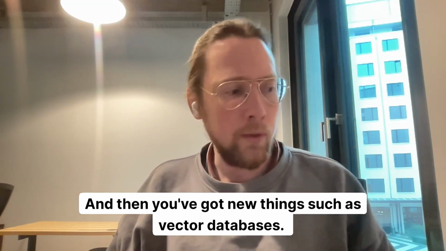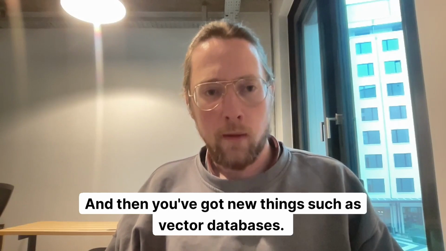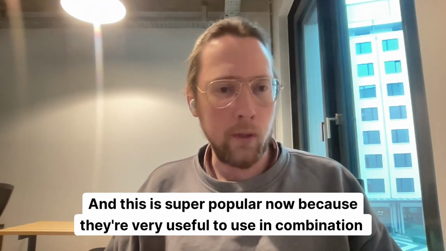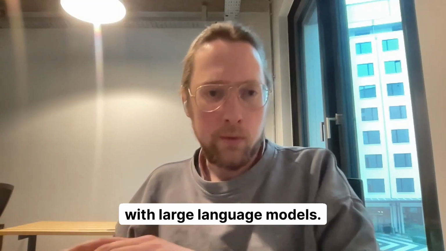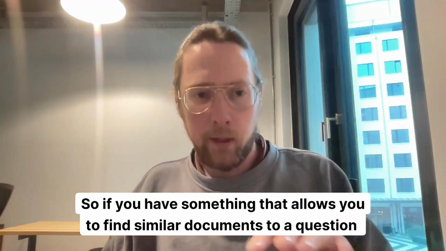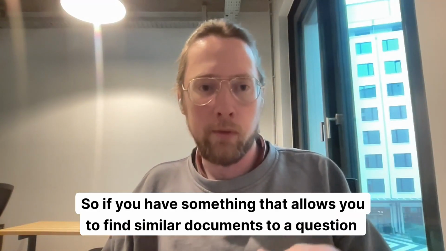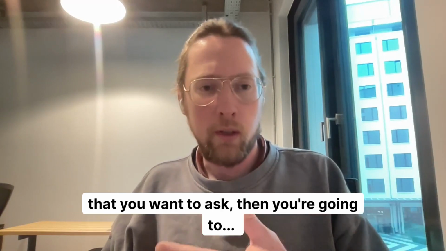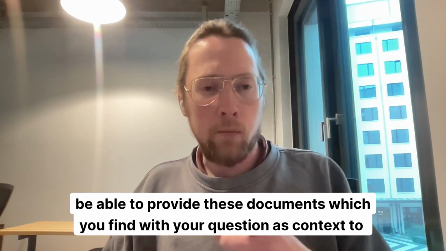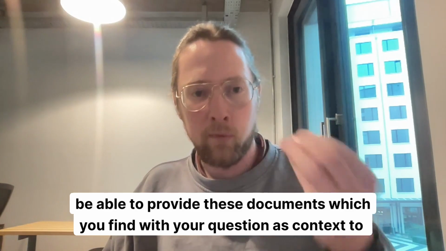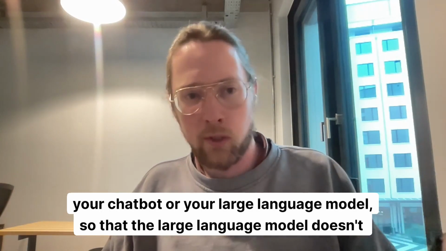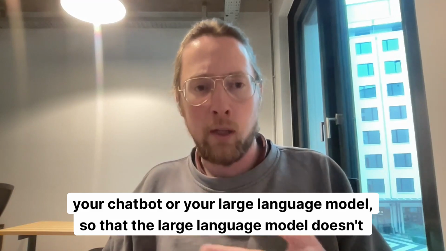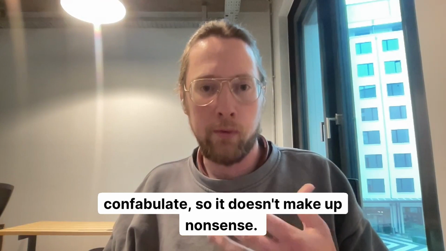And then you've got new things such as vector databases. And this is super popular now because they're very useful in combination with large language models. If you have something that allows you to find similar documents to a question that you want to ask, then you're able to provide these documents you find, together with your question, as context to your chatbot or your large language model, so that the large language model doesn't confabulate, so it doesn't make up nonsense.